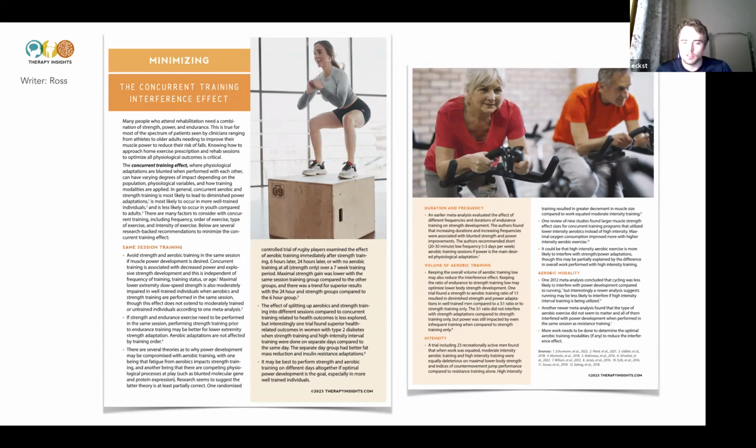One thing that I touched on that was kind of a sidebar, but a study that I thought was interesting, was one trial looking at women with type 2 diabetes, and they were looking at health outcomes, so things like insulin sensitivity and fat mass reduction. They actually found that for women with type 2 diabetes, separating high intensity interval training and strength training onto separate days had better fat mass reduction and insulin resistance adaptations compared to doing them both in the same session. So there's less research on that, but it's interesting that there are potentially even some health benefits to separating them out if you can.